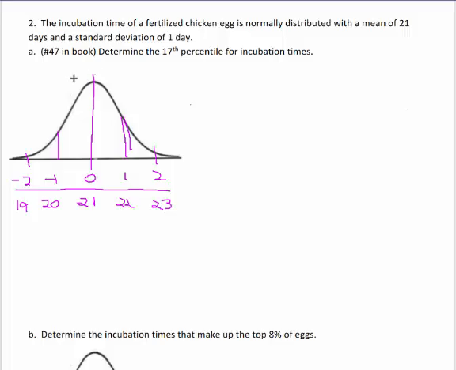All right, so it says determine the 17th percentile. So remember, percentile means that and down and lower. So the 17th percentile is, and this is just sort of a guess, and you might actually put it on the wrong side, but I'm going to say that it's going to be right here somewhere. So this would be 17%. Okay, so what you do on your chart is you look on the inside of your chart, because that's where the areas are.